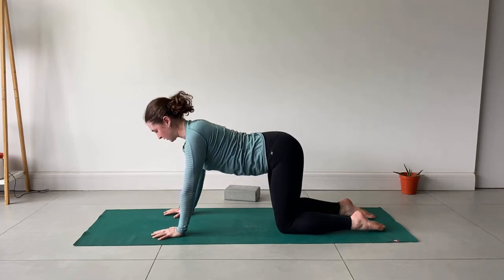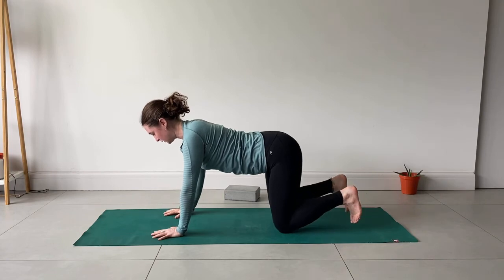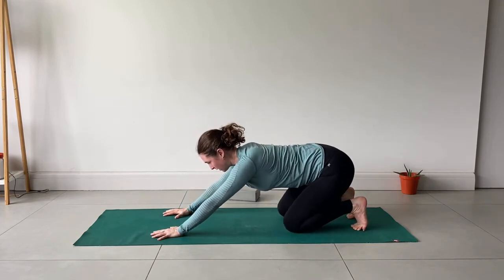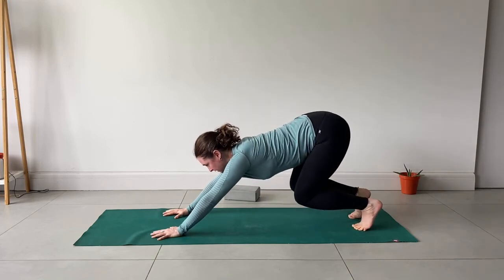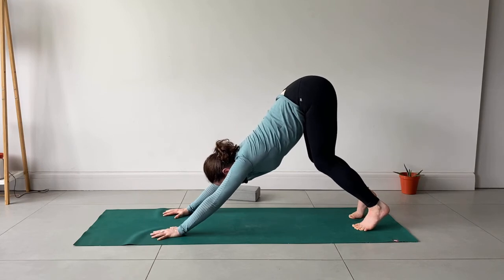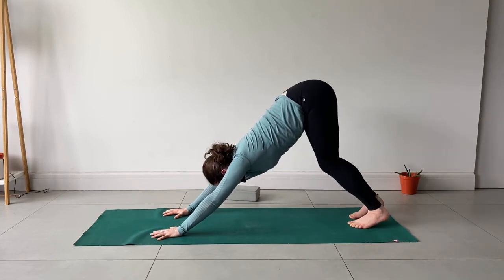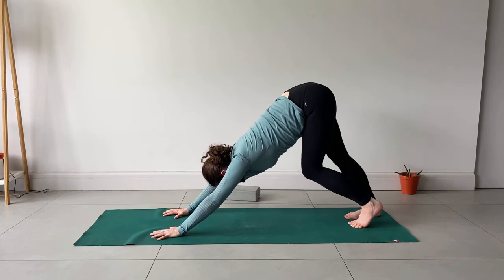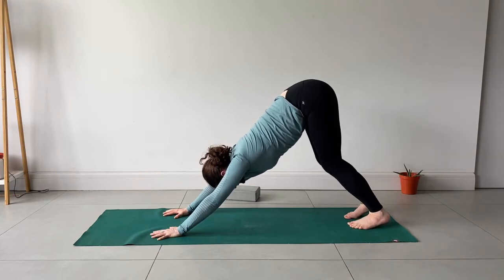and then gently come back through to center. Tuck your toes under, send the weight back towards the back body. Lift the knees, see if you can get a little bit of a lift, rise through the sitting bones, send them high and back. And then you might pedal out through the feet a little bit here, sort of walking out through the backs of the legs.